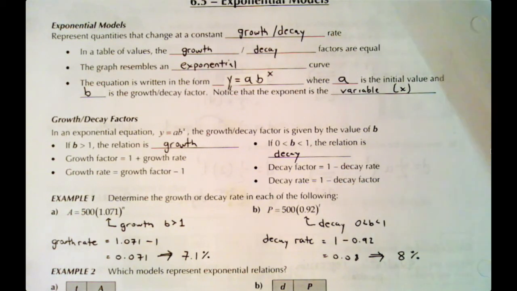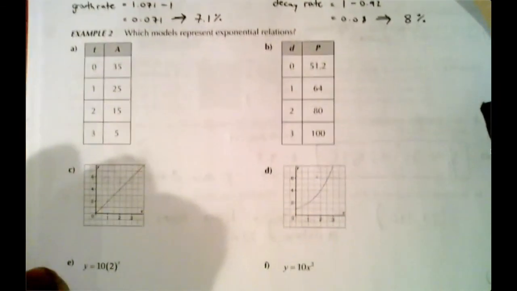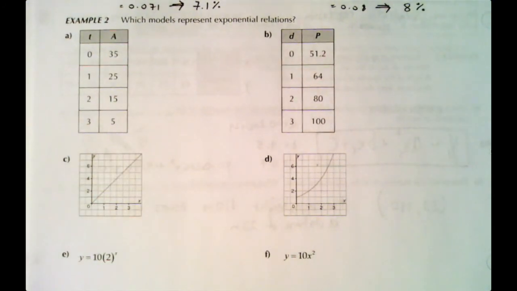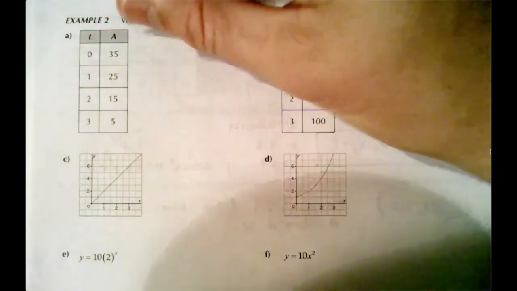All right, let's look at a table, a graph, and an equation and pick out the exponential ones. So here's our table. We have two of them. We can look at the first and second differences, but if we didn't get a constant first difference or second difference, we wouldn't see that the model is exponential. But let's take a look anyways.